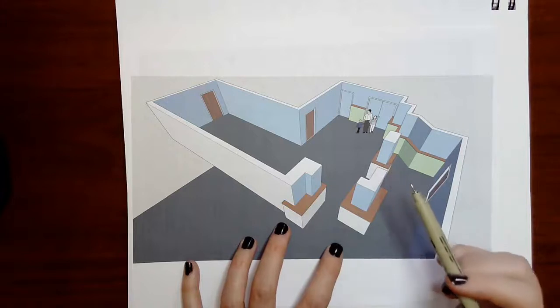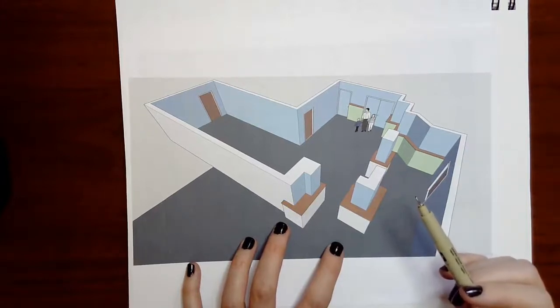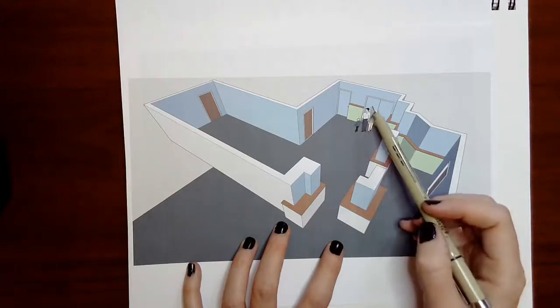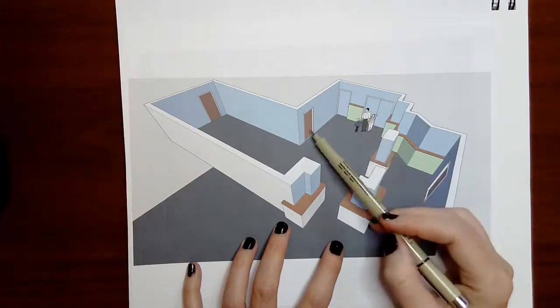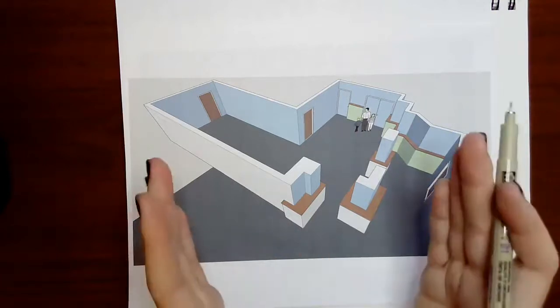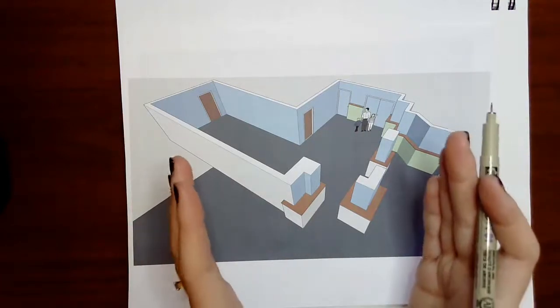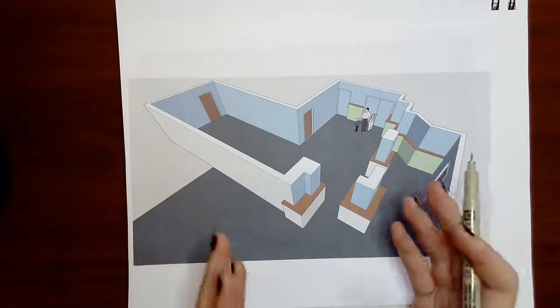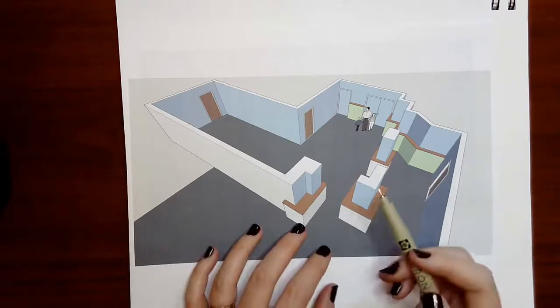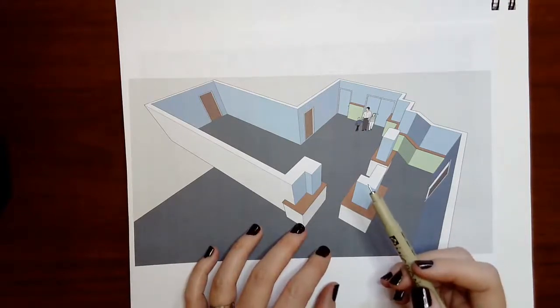Let's see what else. The wall thickness, you can guess the wall thickness based on doorways. So open a door and look into the wall where the jamb is, and that can give you a good sense of what the wall thickness is. Windows can also provide the same hint.